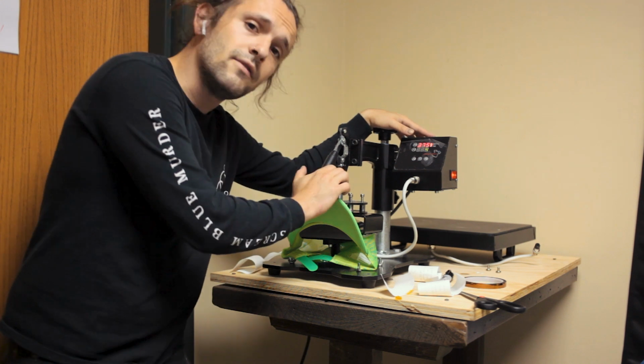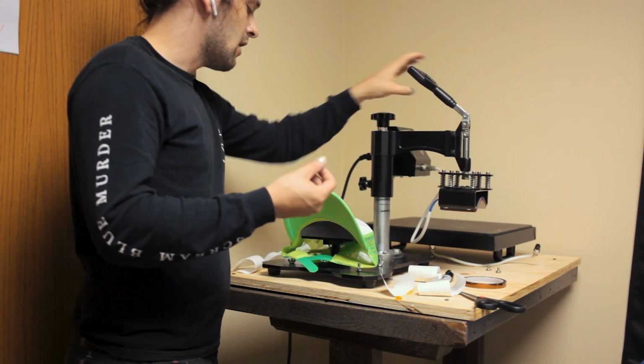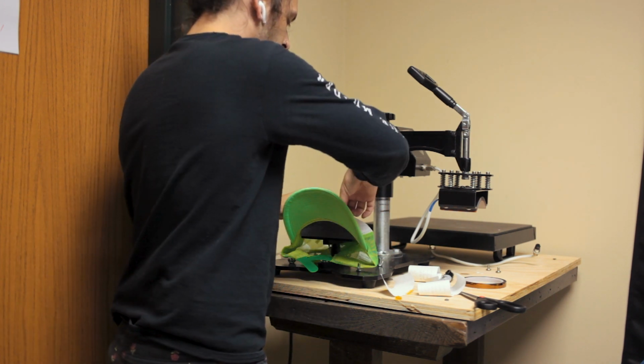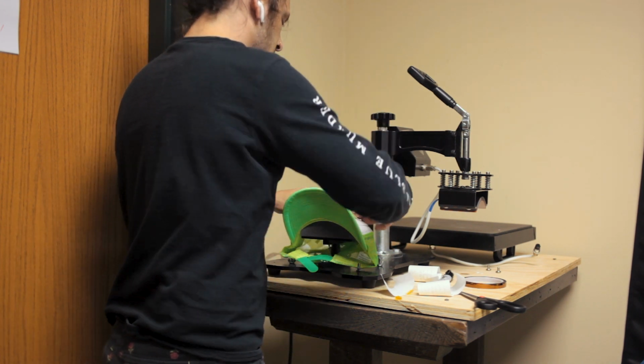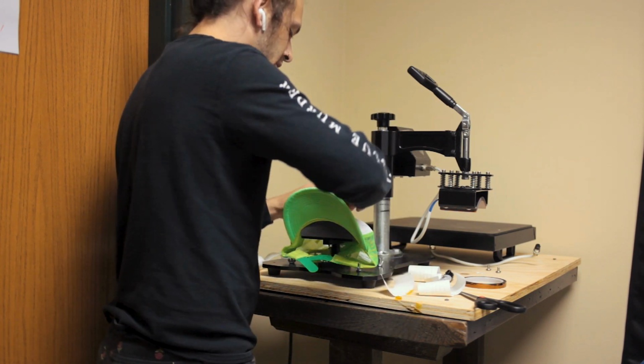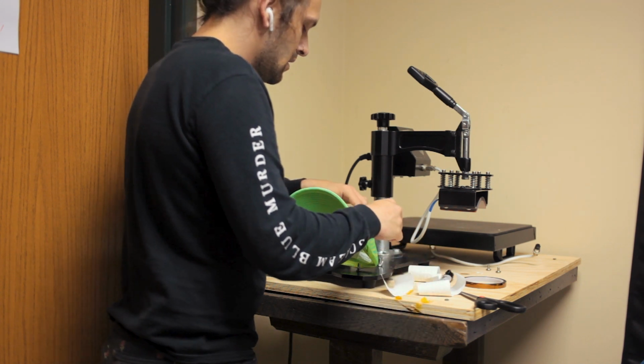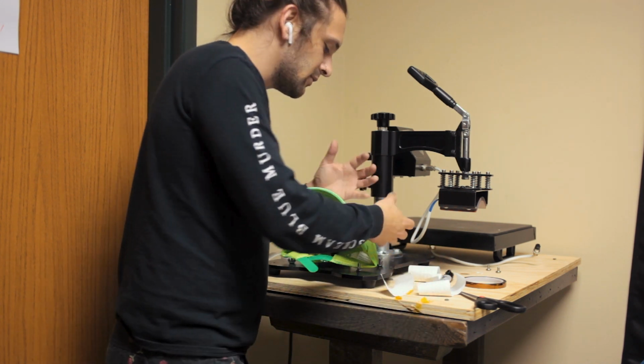And again, like I said, we're at 380. We're using a very heavy pressure. These hats are very foamy, so there's a lot of cushion and thickness to them. So I want to use a very heavy press on it, a little bit more than what you almost feel comfortable with. If it takes a little bit to get it down, that's kind of what you're looking for, at least for these hat presses.